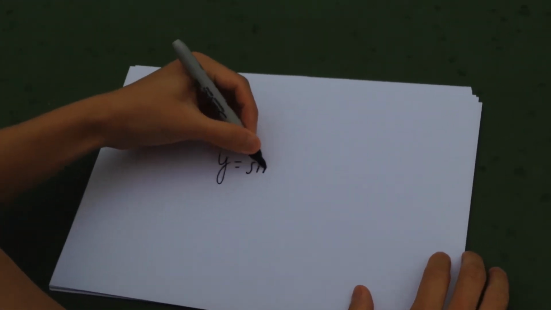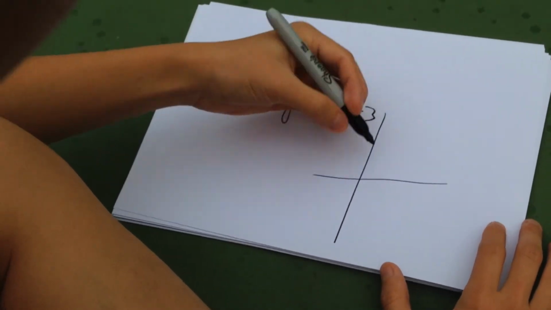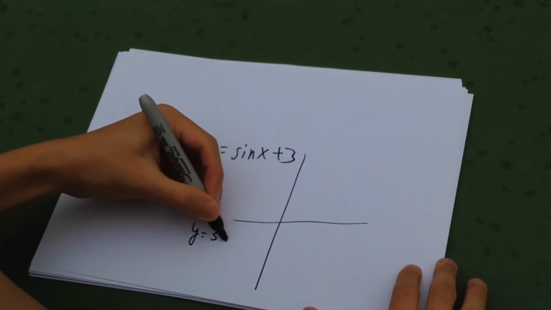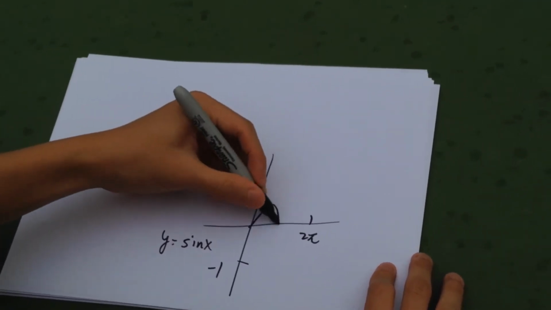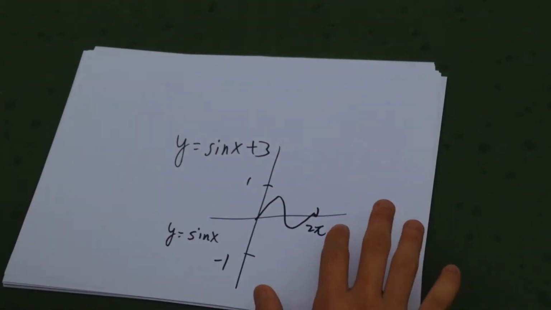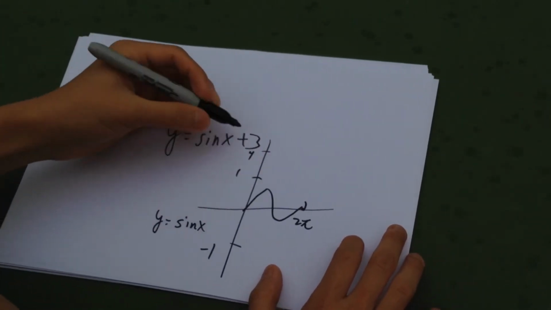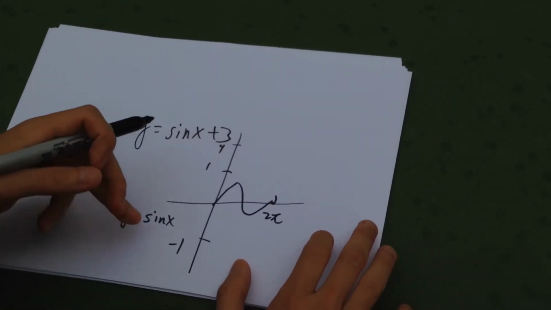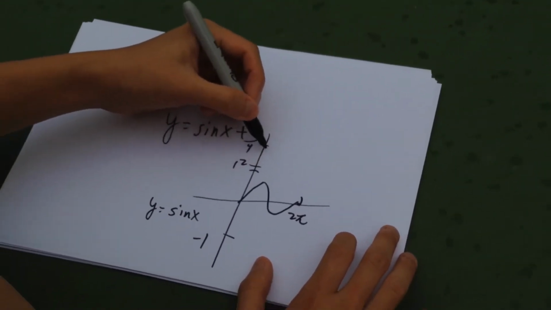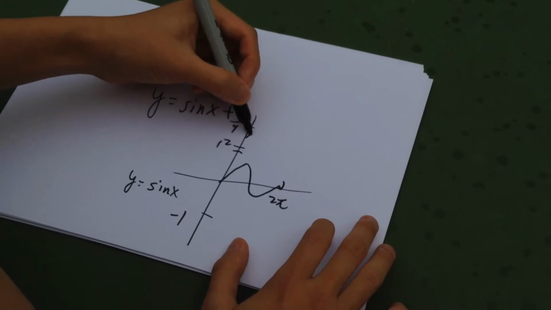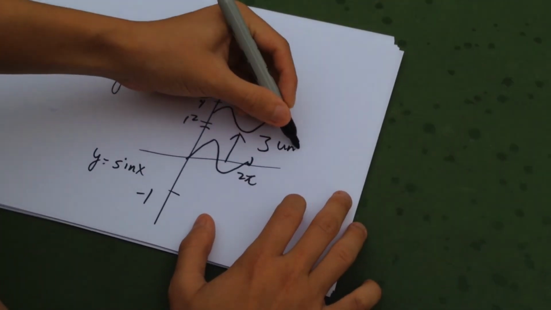y equals sine x plus 3. Let's plug this in. So we're starting from y equals sine x, with values 1 and negative 1 over 2 pi. It's going to roughly look like this, but if we move 3 units up, this is 4: 1 plus 3 equals 4, negative 1 plus 3 equals 2. So we're going to have a graph which generally looks like this. It's going to move up 3 units.